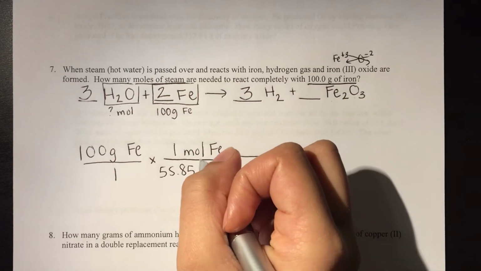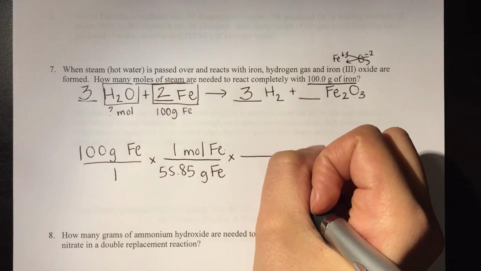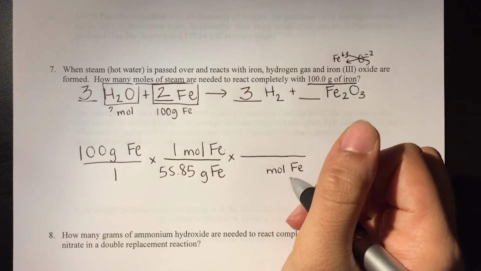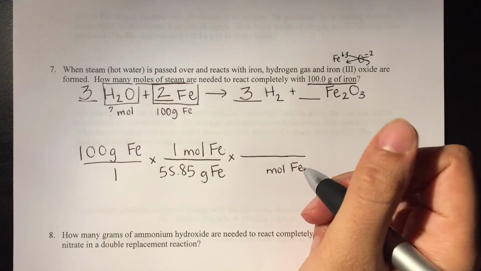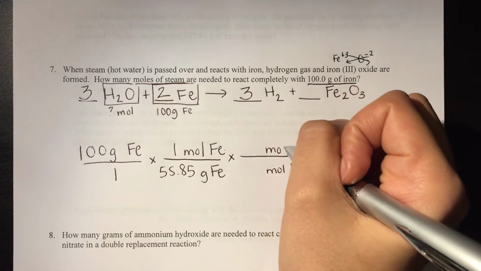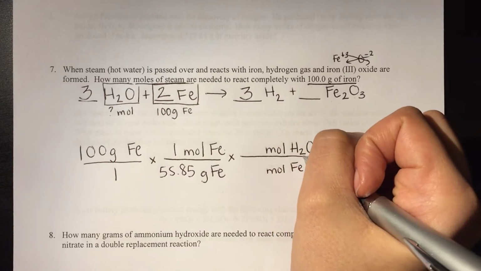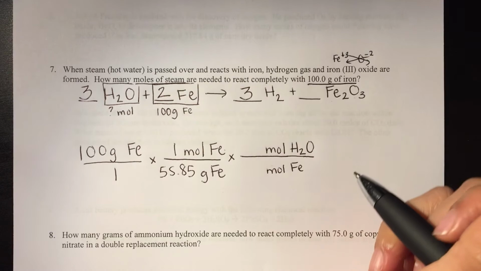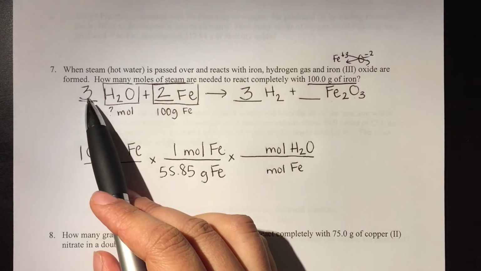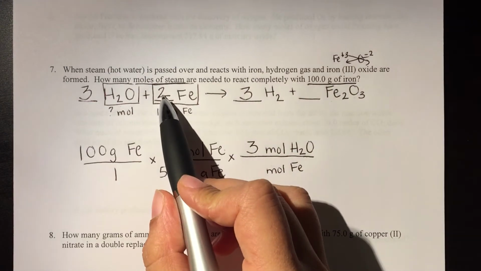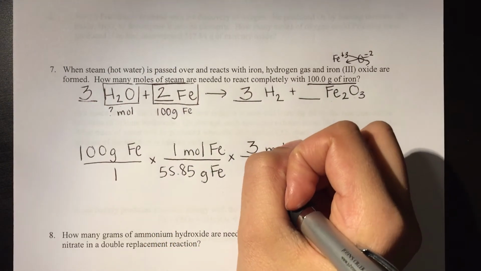If I have moles of iron up here, I'm going to put moles of iron down here. And that can be connected to moles of water. So here's my mole ratio. If I look at my problem, for every 3 moles of water, there are 2 moles of iron.